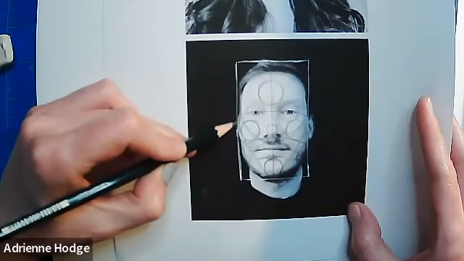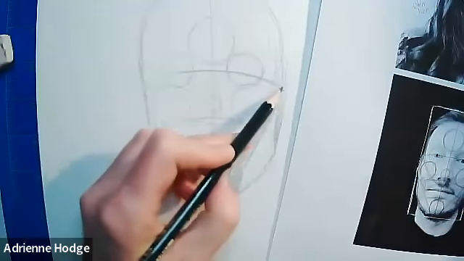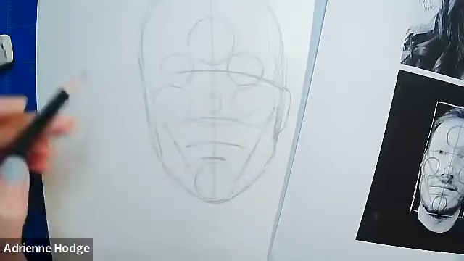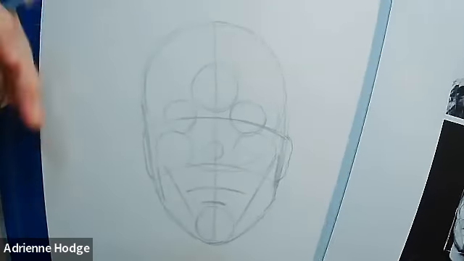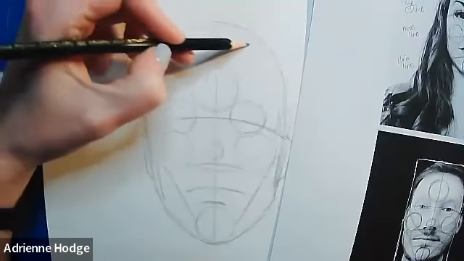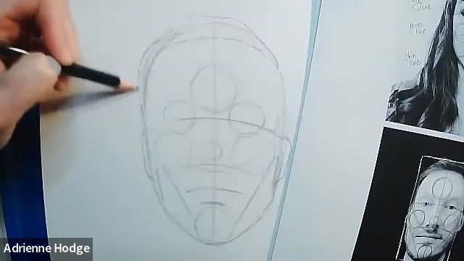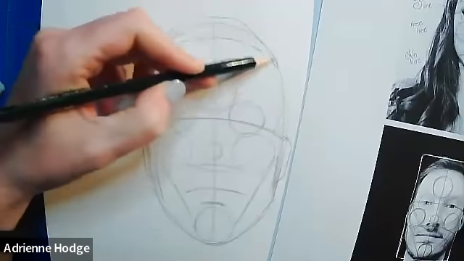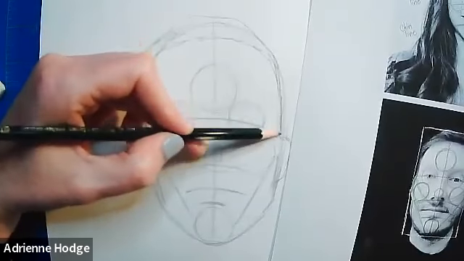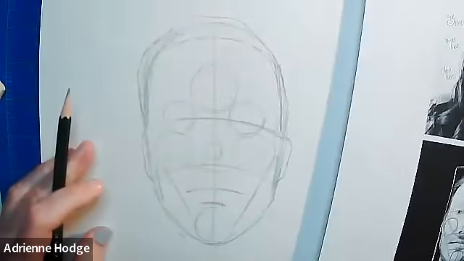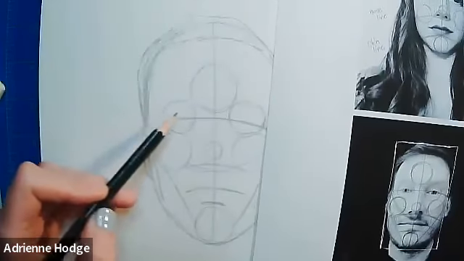Okay, and we can see the ears in this photograph, and we can see that the ears are in line with the eye line. The top of the ears are in line with the eye line, and the bottom of the ears are in line with the bottom of the nose line. Okay, and then we can sketch in a little bit of the hair. And we can see if we need to adjust the shape of the head in any way. So if your head is looking too wide or too narrow or too long in relationship to all of these shapes, and in relationship to the shapes in the photograph, this is where you make these adjustments.